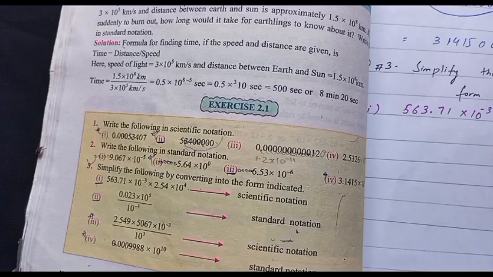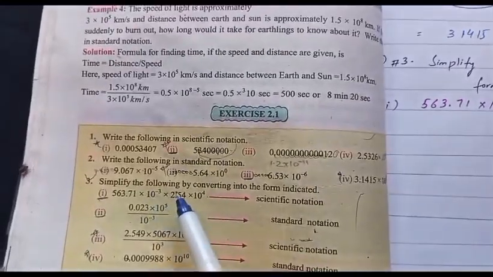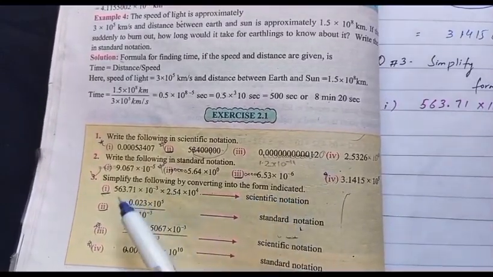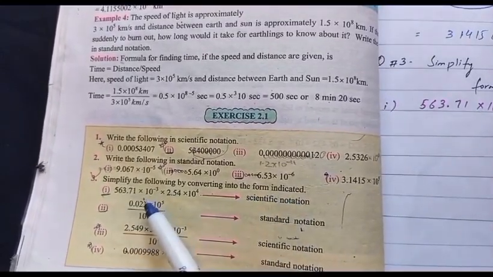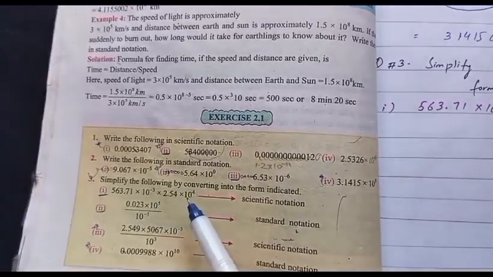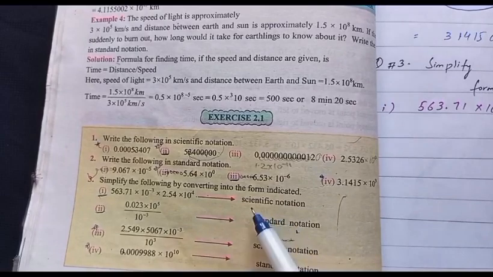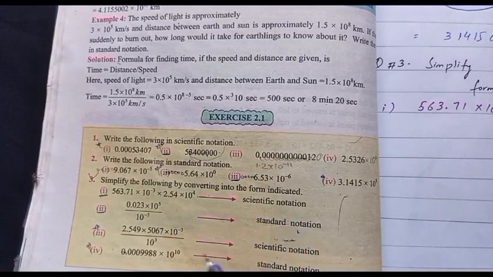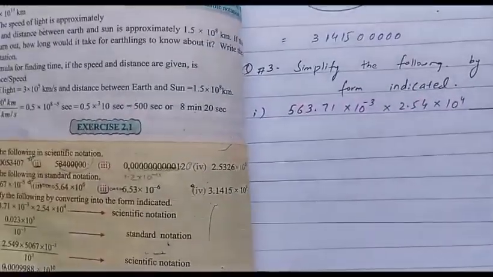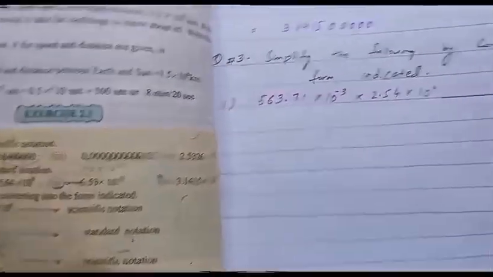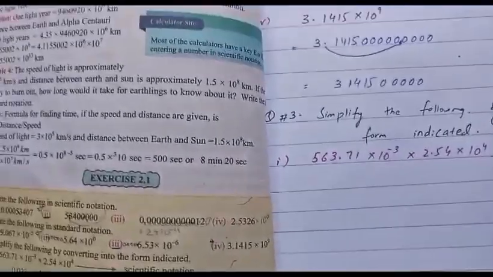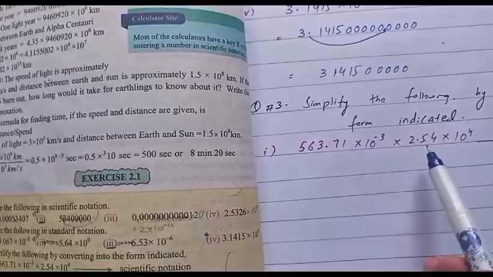Question number 3 is simplify the following by converting into the form indicated. The first part is 563.71 times 10 to the power minus 3, multiplied with 2.54 times 10 to the power 4. So we have to convert it into scientific notation. As we know, the first condition for scientific notation is that the decimal point should be moved after the first non-zero number.